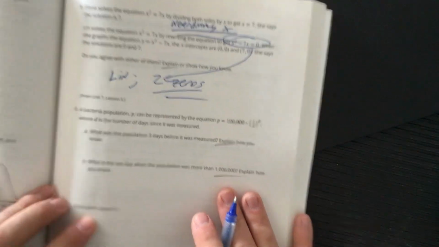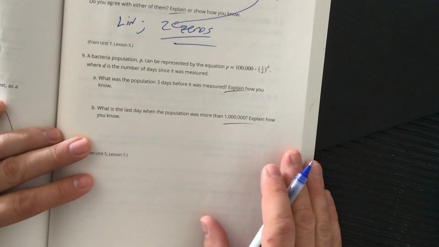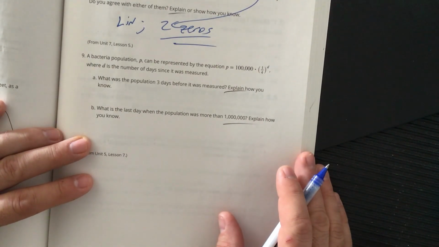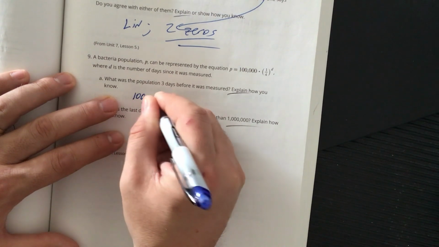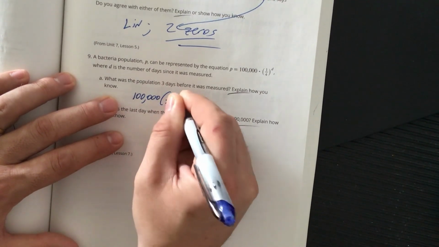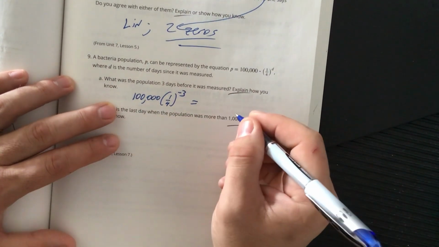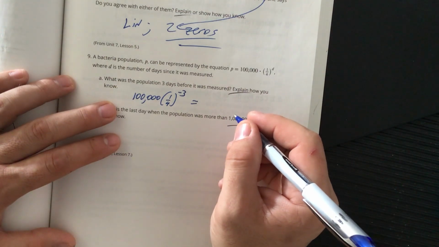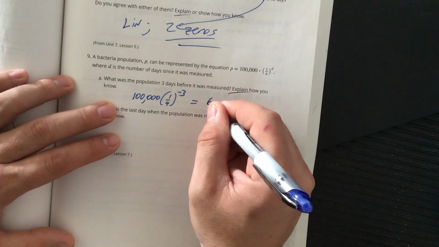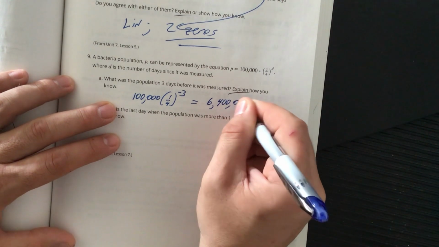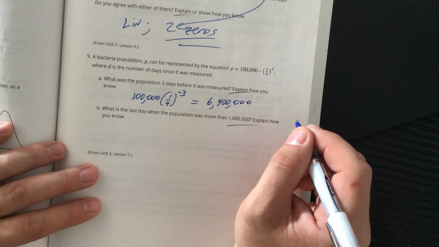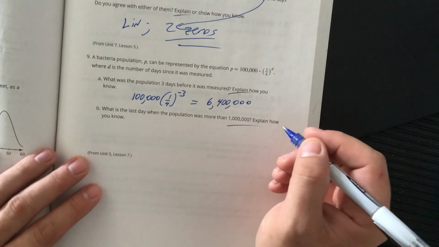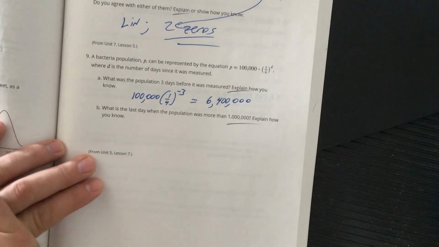Okay, question number 9. Review from Unit 5. 3 days before, how am I going to get my answer? Plug in -3 for D. Anybody get that? 6.4 million bacteria.